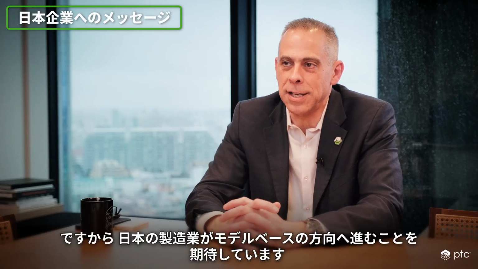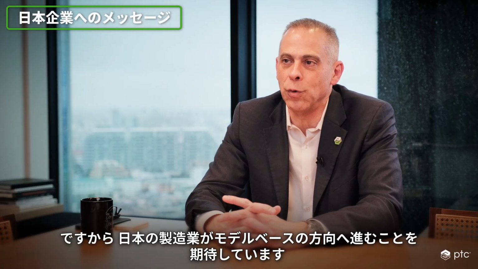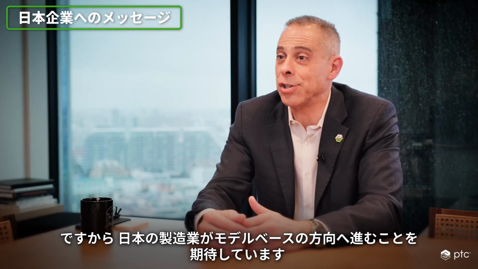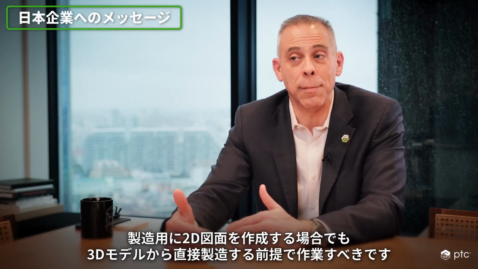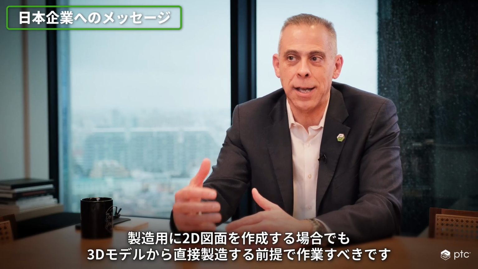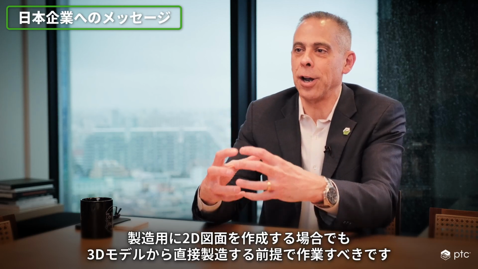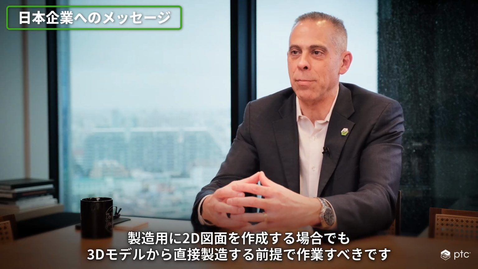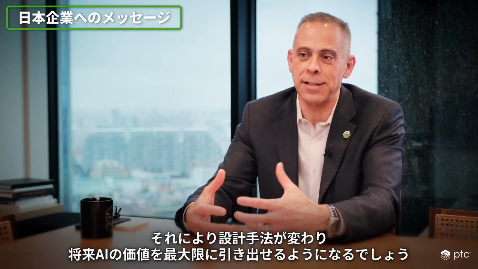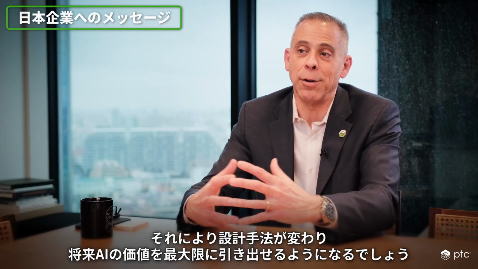So I would like to see Japanese manufacturers move in more of a model-based direction. Even if they still want to make 2D drawings for manufacturing, they should still work as if they're going to manufacture directly from the 3D model. That will change their modeling techniques and will allow them to get the most value out of AI in the future.